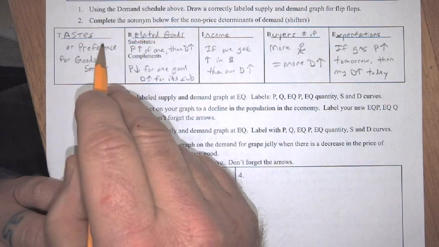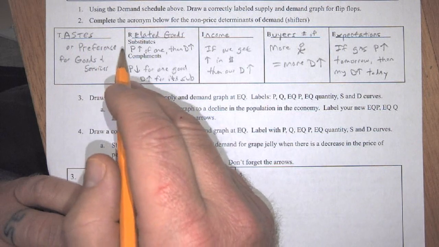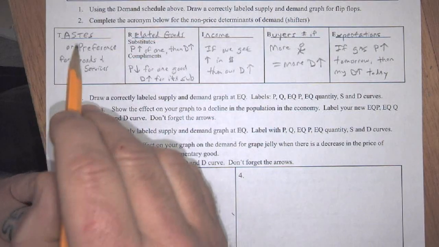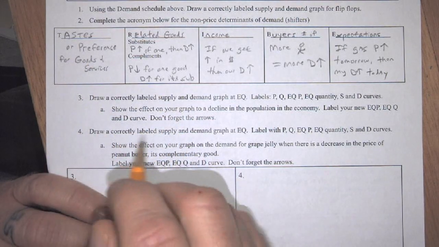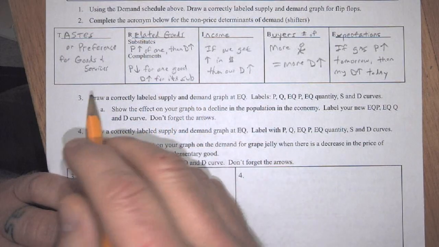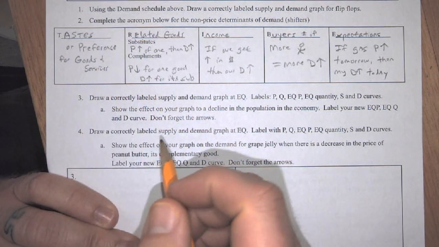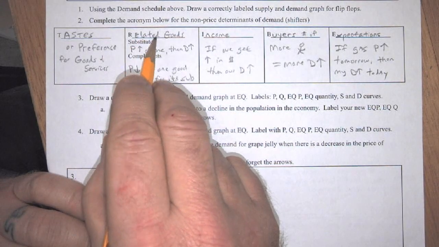So if our taste or preference changes from Dr. Pepper to Pepsi, then you're going to have more consumers, increasing demand across the marketplace, and that's going to be a shift. So it's the taste or preference for goods and services. So if that were to happen, then we'd have an increase to the right if we had people shifting their preference to Pepsi.